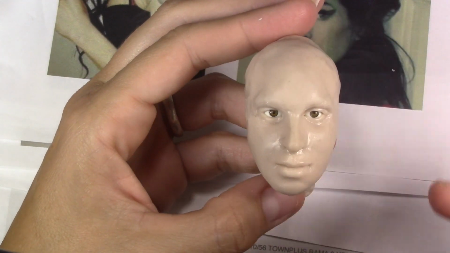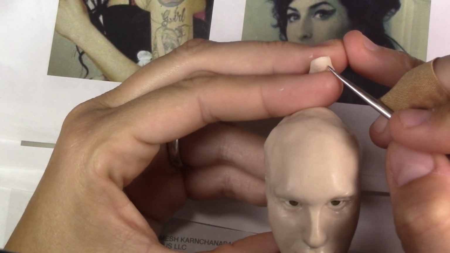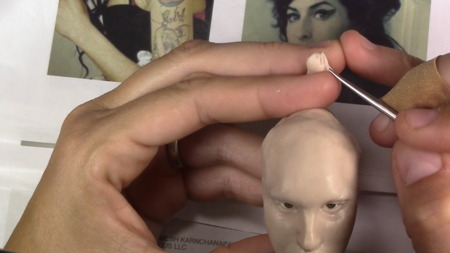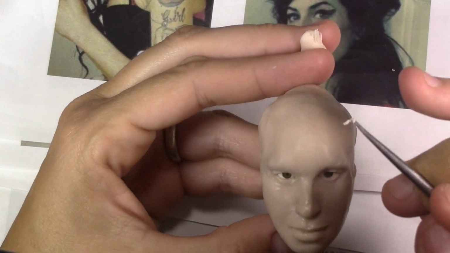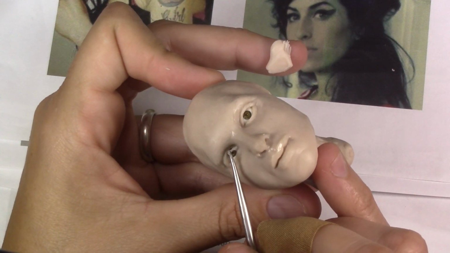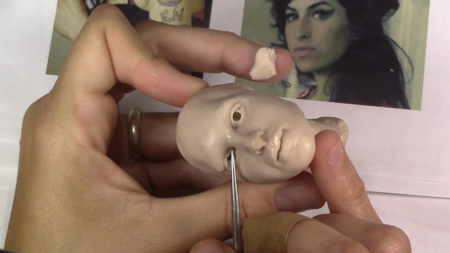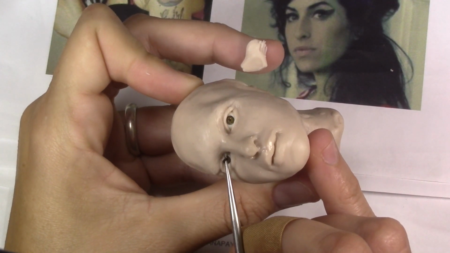So for example, you guys probably saw in the video that I put a little tiny bit of clay on the tip of my tool, and I go there, and the eyelid there is not the same as the other side.